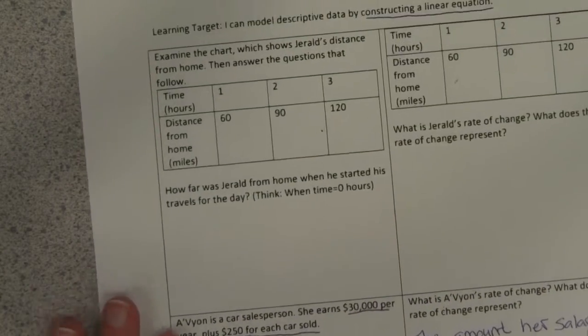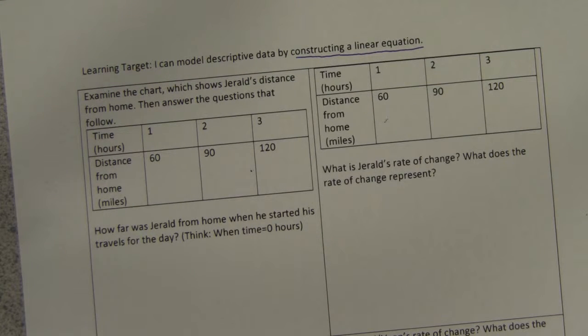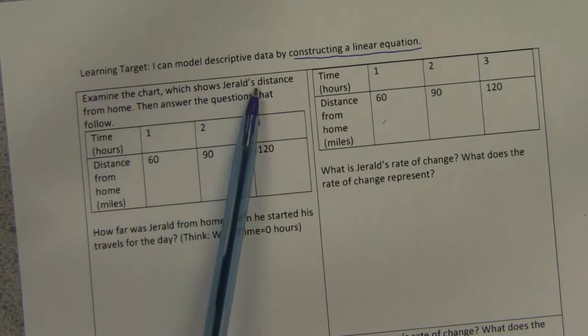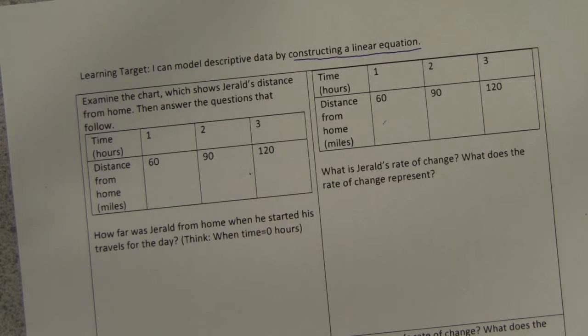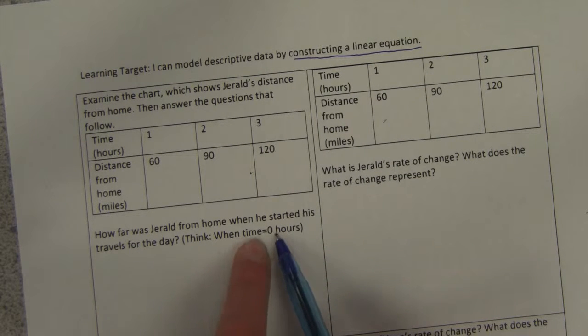So now let's go up to the chart. The chart is a little bit more work, but it's the same idea. Okay, so the question is, this chart shows Gerald's distance from home. We want to know how far was Gerald from home when he started his travels for the day. So assuming he didn't start at home, he was somewhere else. Maybe he's on vacation and he traveled a little bit one night and then he kept going. Whatever the situation is, he did not start at home. So as a hint, I want to know my initial condition.